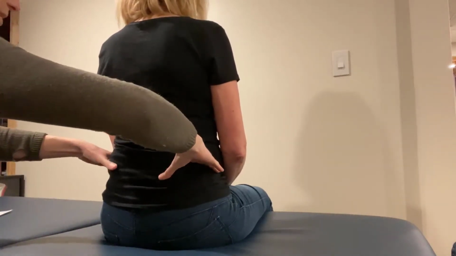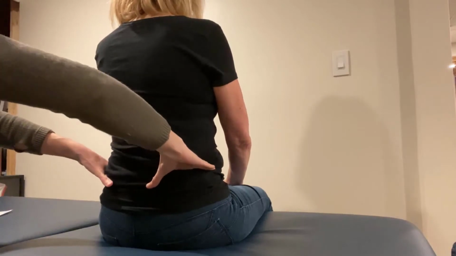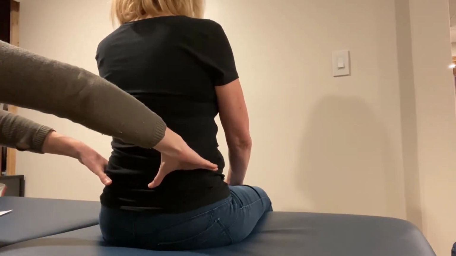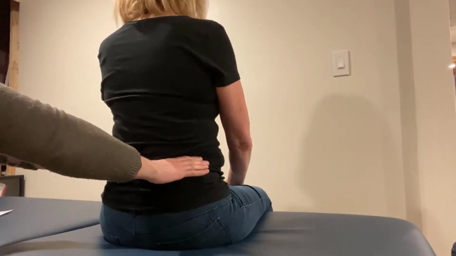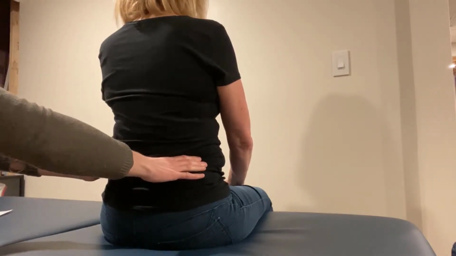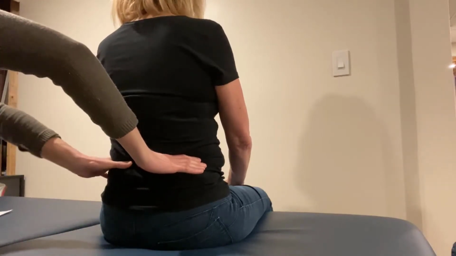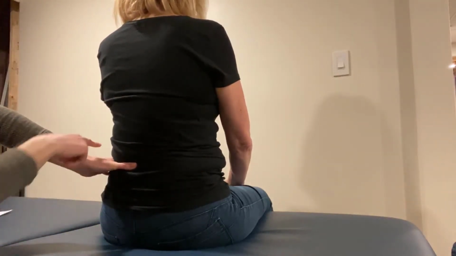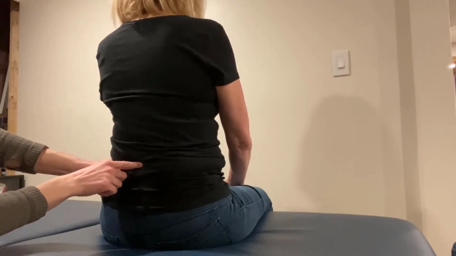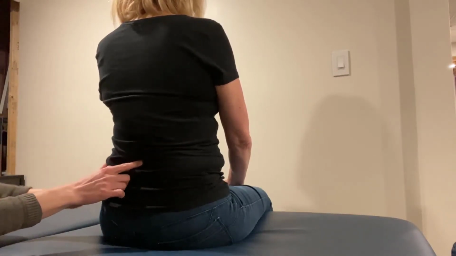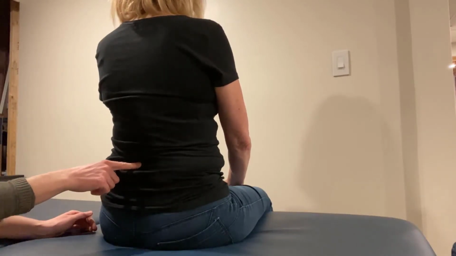If you place your hands on the superior aspect of the iliac crest, and then your thumbs meet directly in the midline, I'll show you this way. So the iliac crest is here. My thumb is coming around right into the midline of the body. So this is the spinous process of lumbar 4.